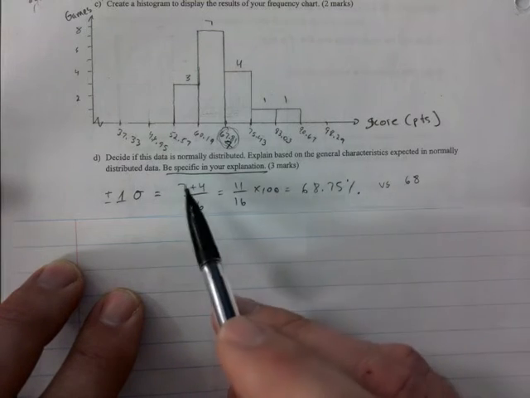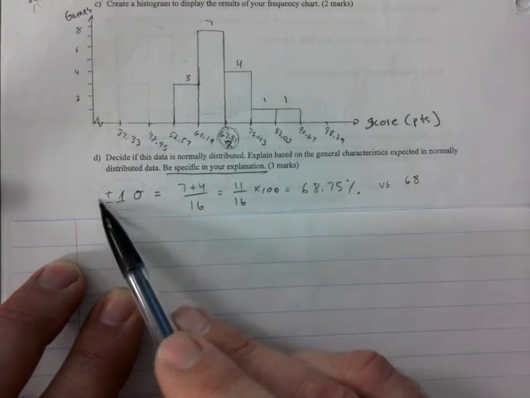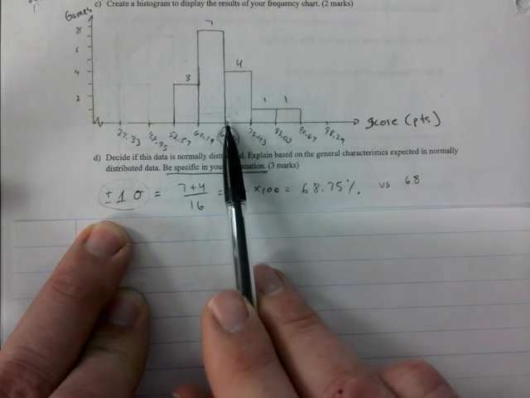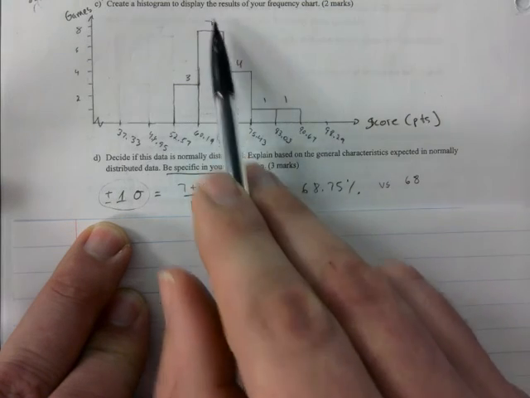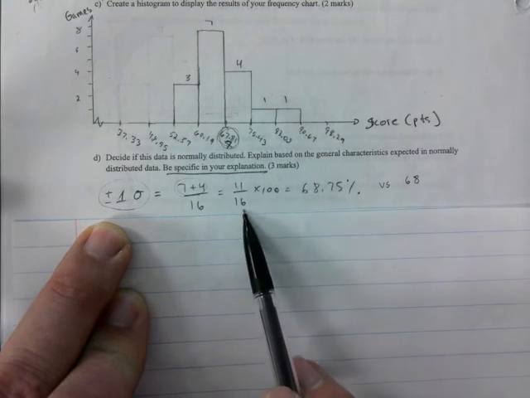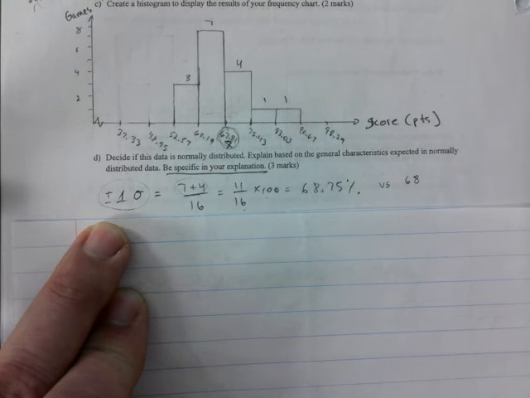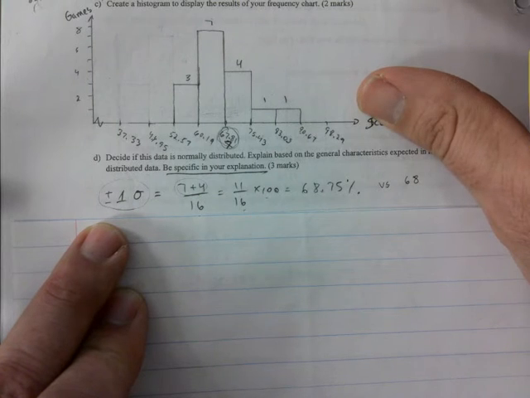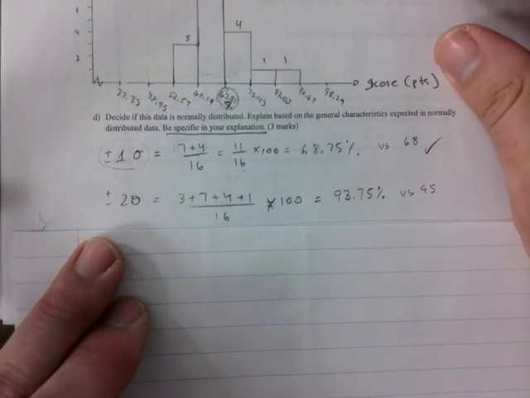So you need to check the empirical rule, right? Within one standard deviation. So if this is your mean and you take one standard deviation to either side, that'd be 7 and 4. If you add that up, it's out of 16, right? 11 out of 16, it's 68.75%. That is as close as you can possibly get, right? That is pretty good. So that passes with flying colors, no problem.